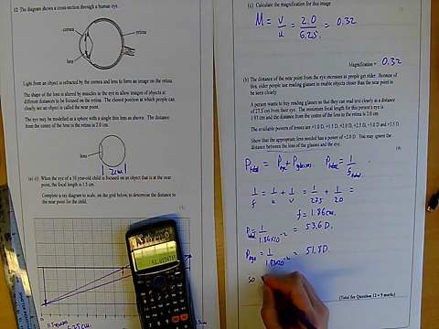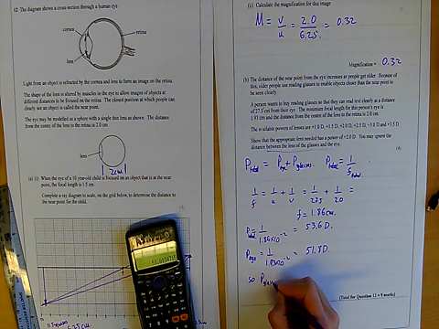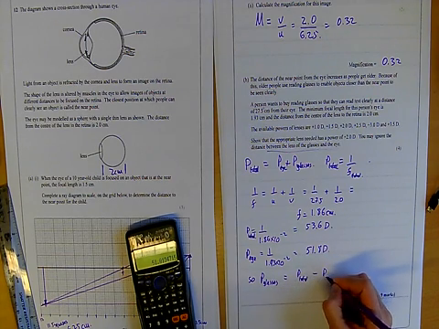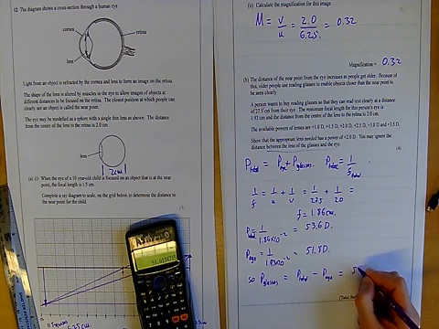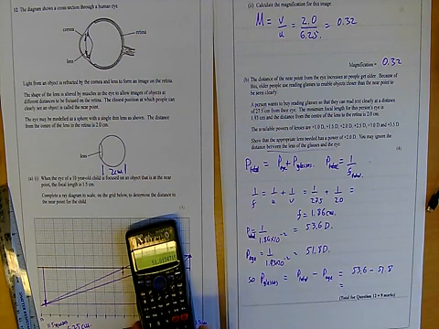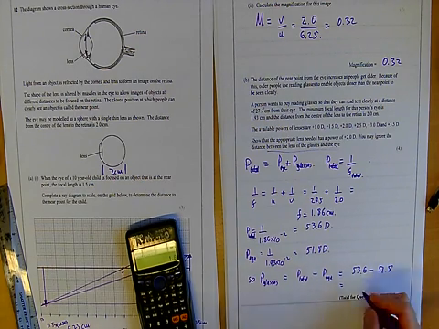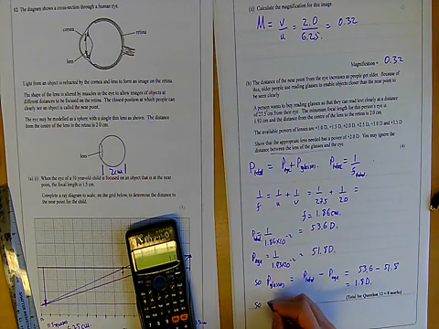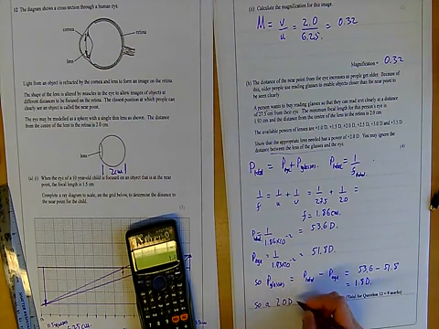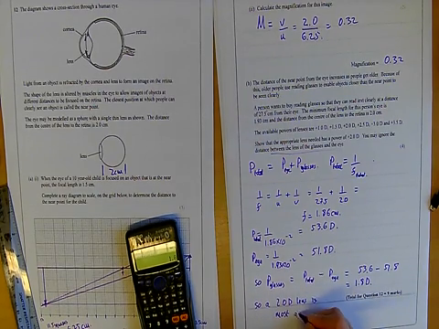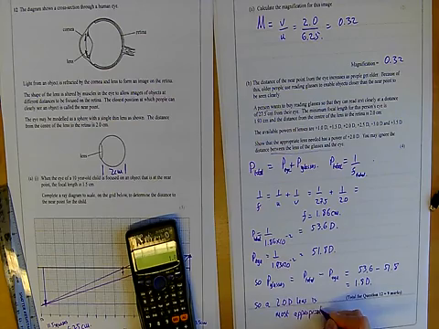So the power of the glasses must equal power total minus power of the eye, which is 53.6 minus 51.8, which is 1.8 diopters. So a 2.0 diopter lens is most appropriate.